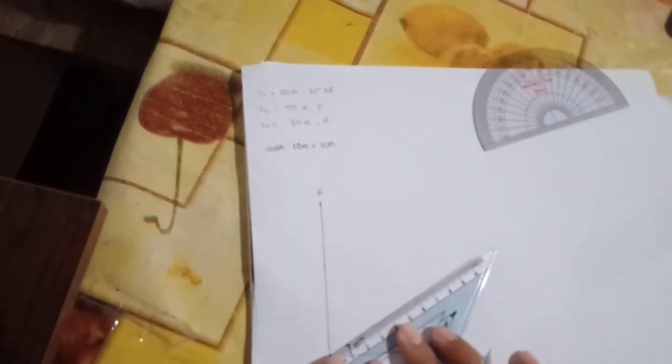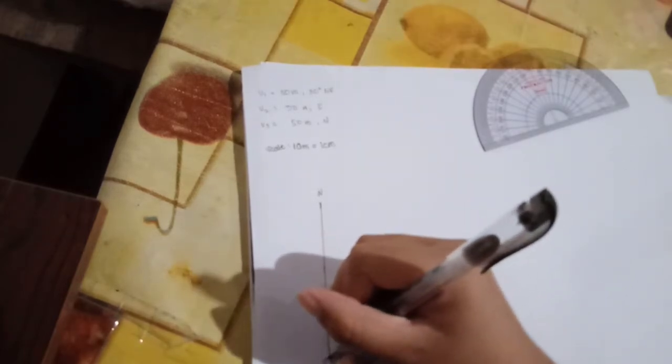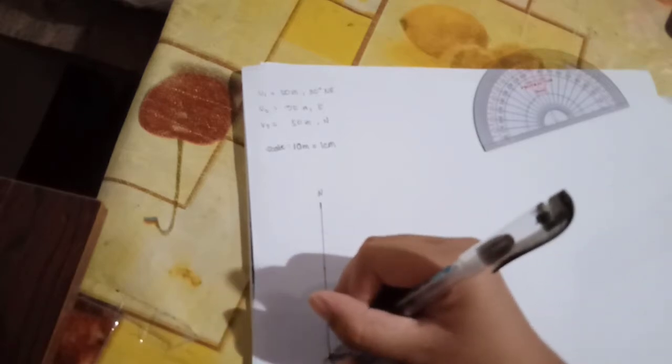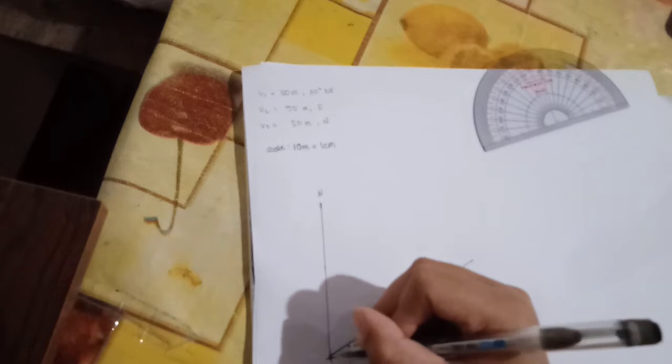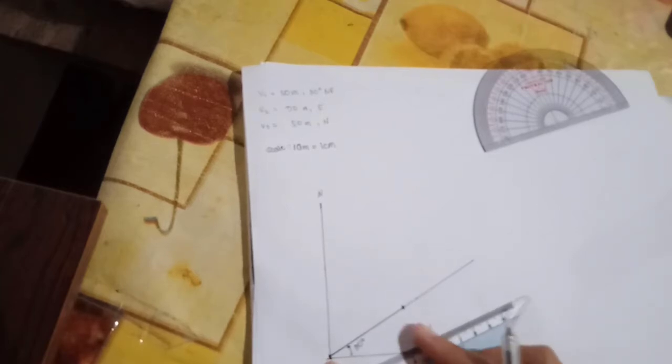So now we are going to measure the 50 meters in the line of the angle, where we will stop at the 5 centimeter. We will highlight that line and put an arrow at the head, and the tail would be the center of the graph.